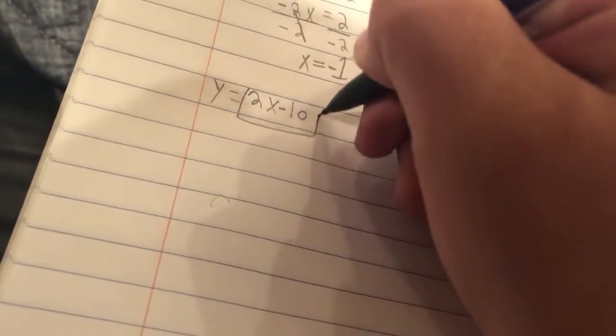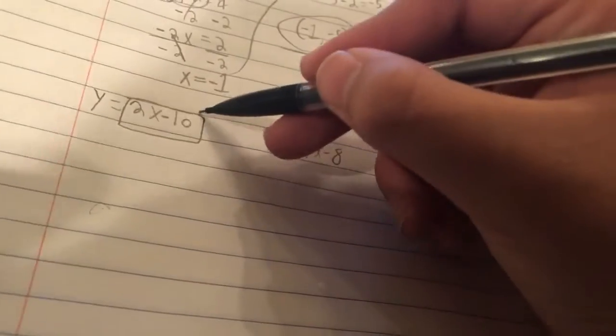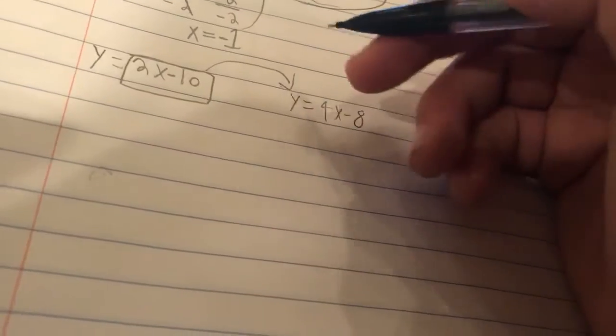Alright, so we have two slope-intercept equations here. So what we're going to do, we can pick our key term, so I'm going to go ahead and pick 2x minus 10 and substitute that for y.